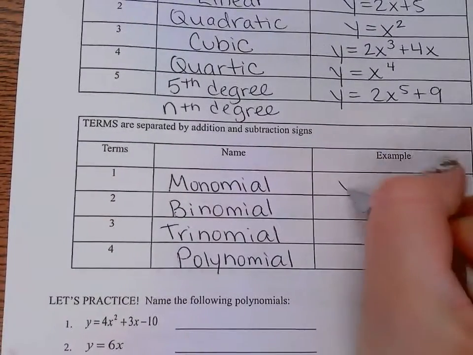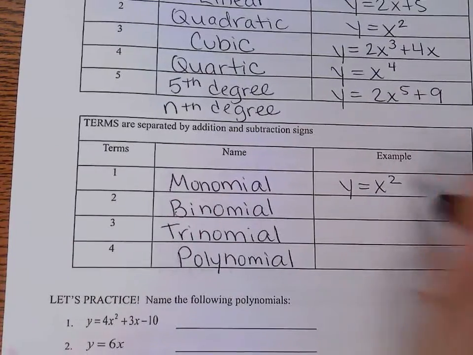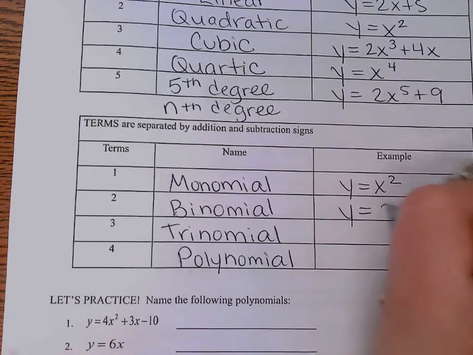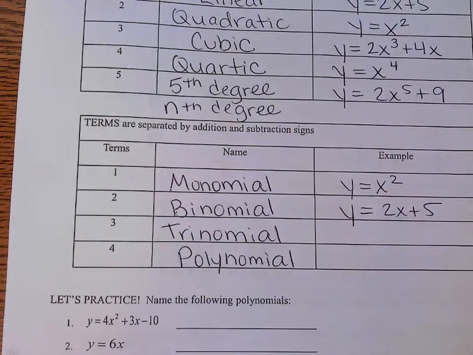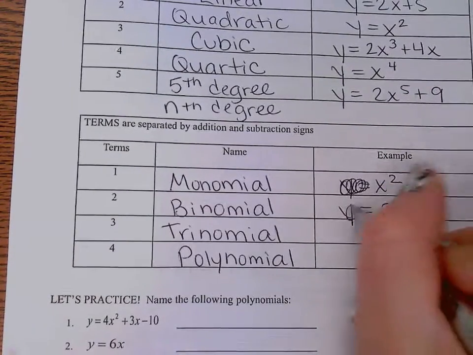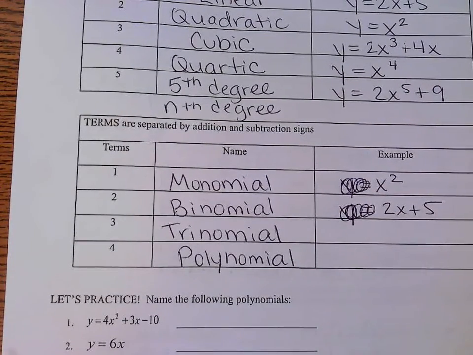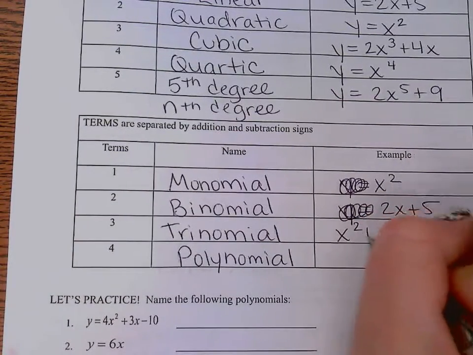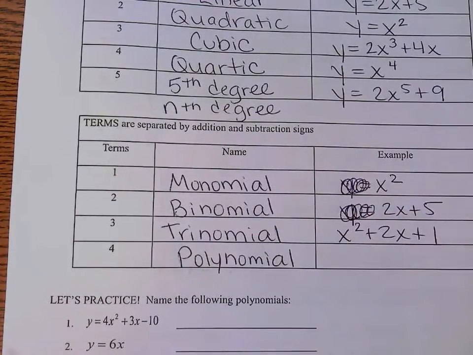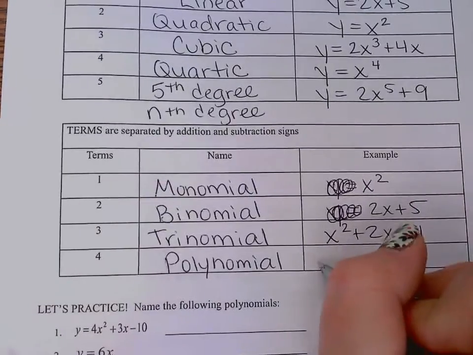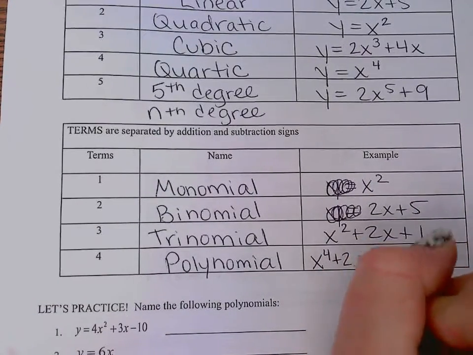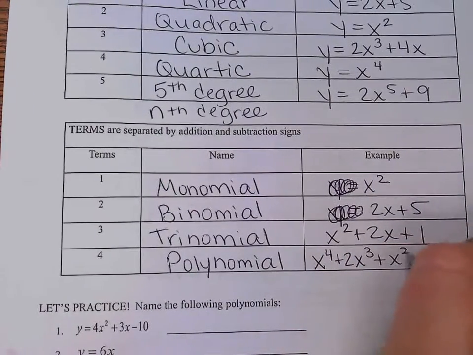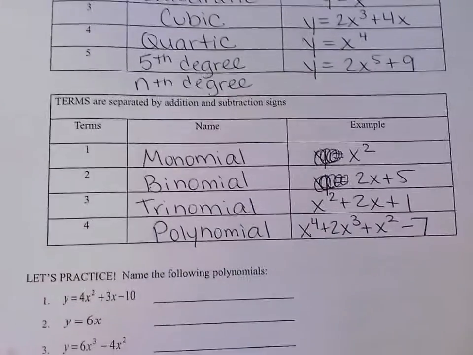So let's see, a monomial, we could say like x squared. A binomial, 2x plus 5. Actually, I should not write y equals. Trinomial, x squared plus 2x plus 1. 3 terms. I don't know, polynomial, x to the 4th plus 2x cubed plus x squared minus 7, something like that.